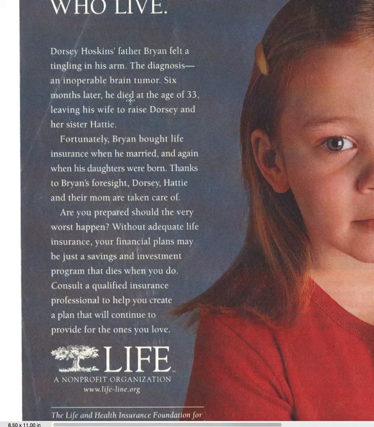I'm going to read this first paragraph. Dorsey Hawkins' father, Brian, felt a tingling in his arm. The diagnosis, an inoperable brain tumor. Six months later, he died at the age of 33, leaving his wife to raise Dorsey and her sister, Hattie. So I would ask, what do you notice? What do you observe about that language?